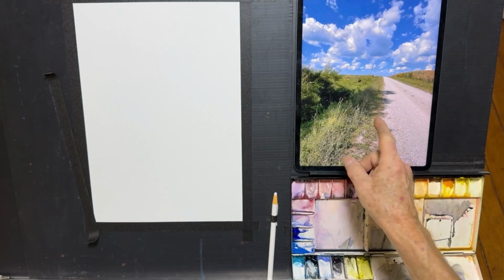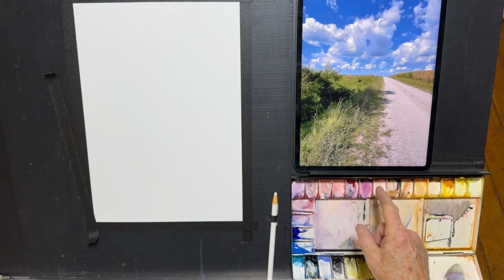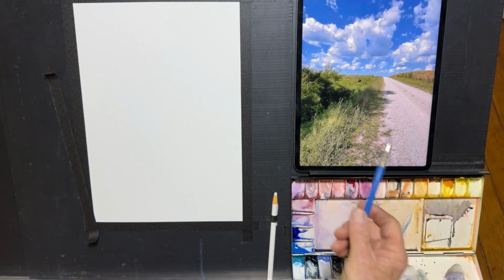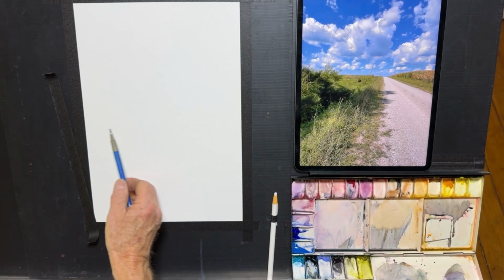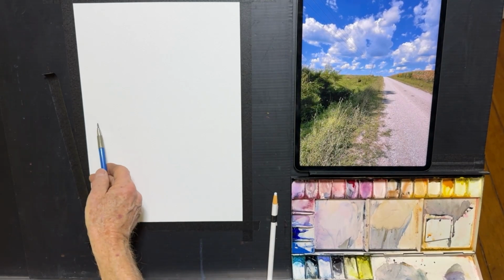I kind of like this as a composition. I probably was squatting down when I shot this. That's not that steep of a hill. So the only drawing that will be involved here is, you know, it's the sky, I want it to be about the sky, so I want a little more sky.